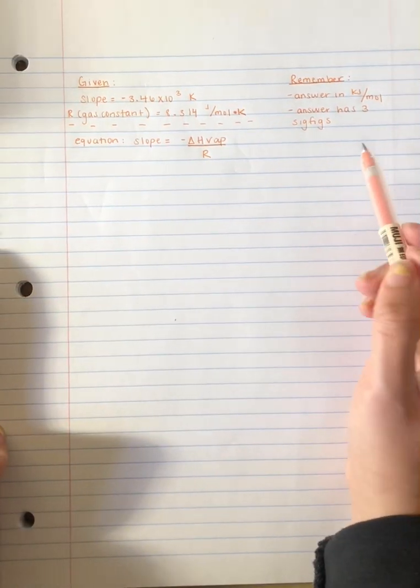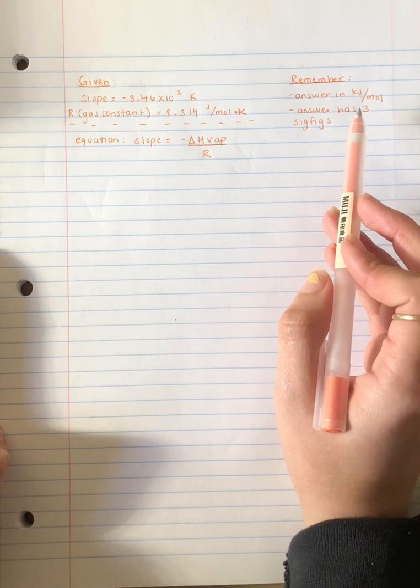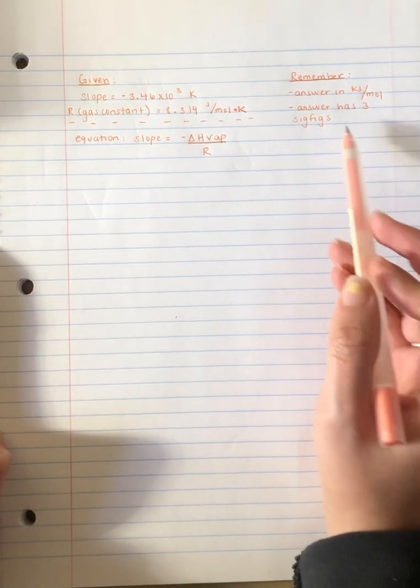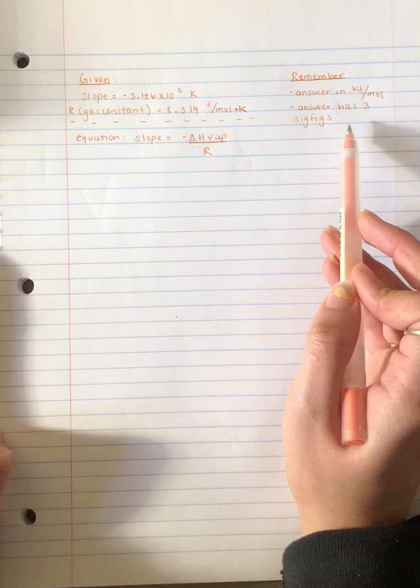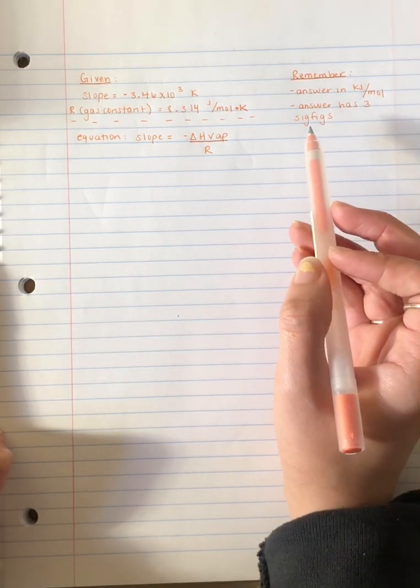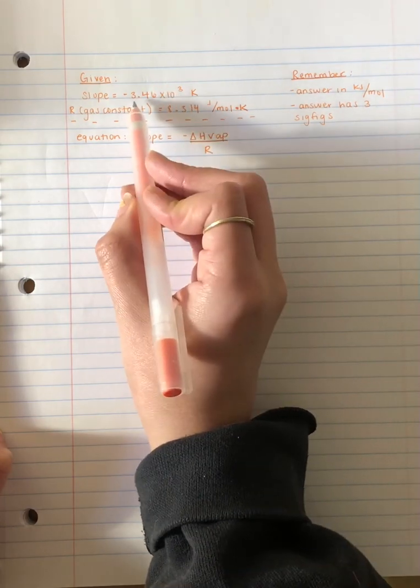Now, we have a few things to also remember as we're doing this problem. Our answer is going to be in the units kilojoules per mole, which is very important because it's a multiple choice question, and all the answers are in kilojoules per mole. We'll also keep in mind that our answer is going to have 3 sig figs, because when dealing with multiplication and division, we always use the lowest number of sig figs seen in the equation, and that is going to be 3. So now let's begin our equation.